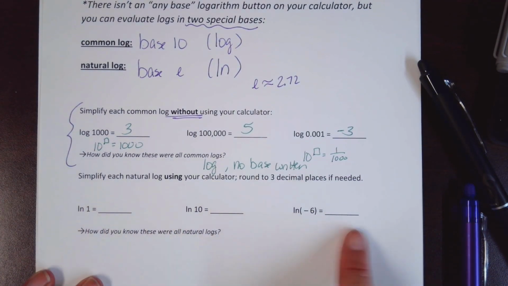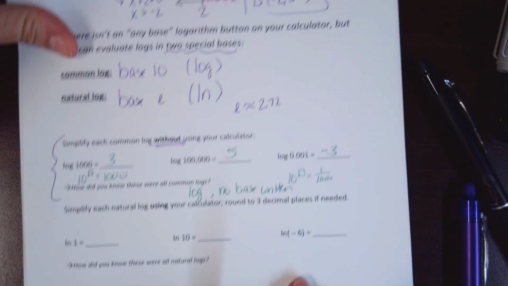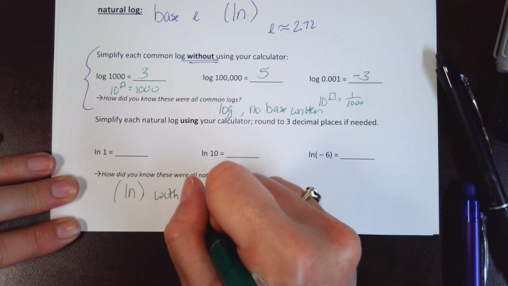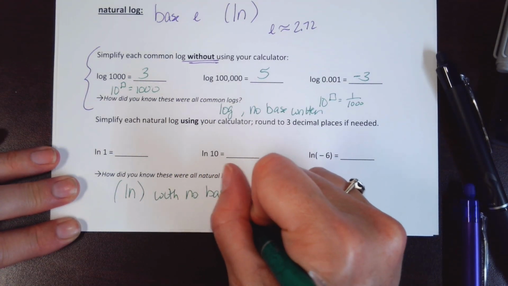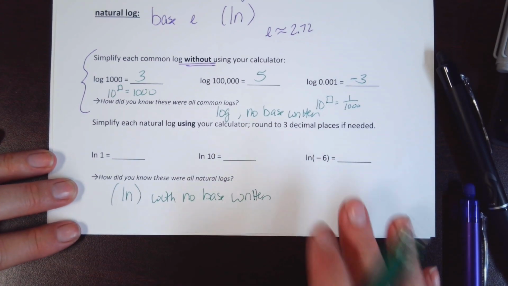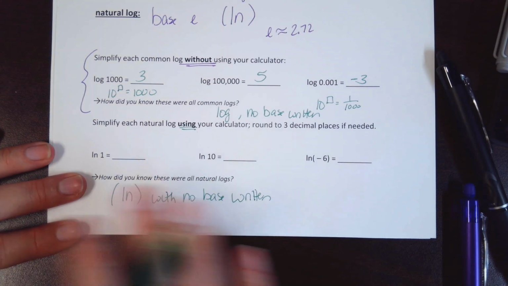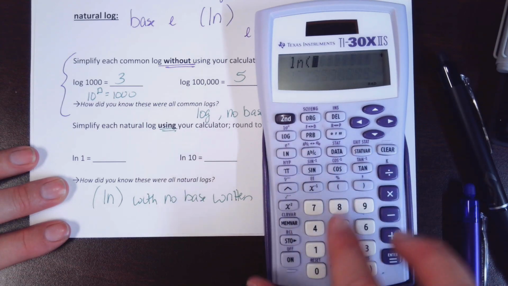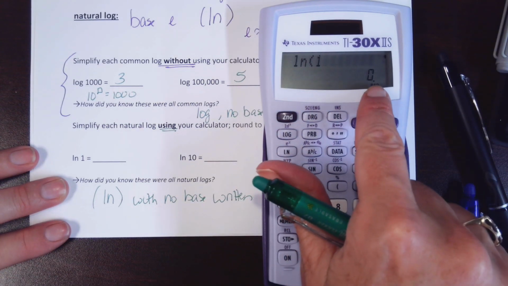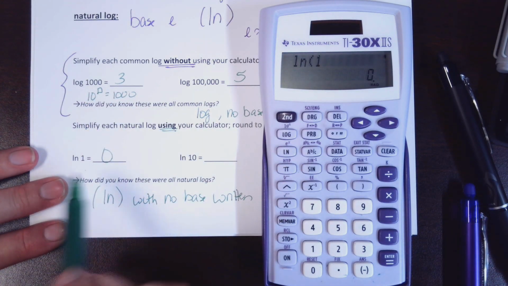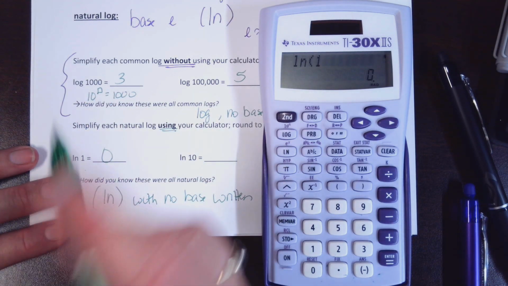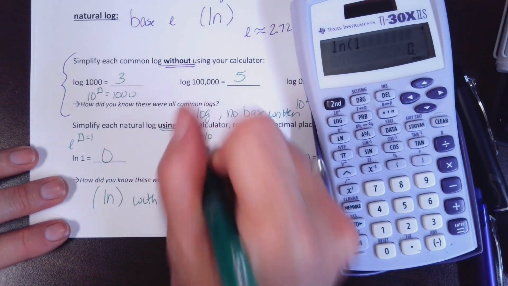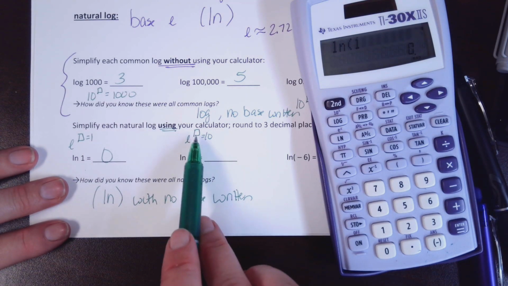Now these next 3 are natural logs, and I know these are all natural logs. How? Well, it is LN with no base written. So I understood that it's natural log. Now with common log, I said to do it without your calculator. This one I say, okay, you gotta use your calculator because E is an irrational number. So you're gonna do natural log of 1, and you got 0. Anything to the 0 power is 1, that makes sense. E to the something is 1. This one would be E to some exponent is 10, and remember E is 2.72, so that's not going to be a nice number.